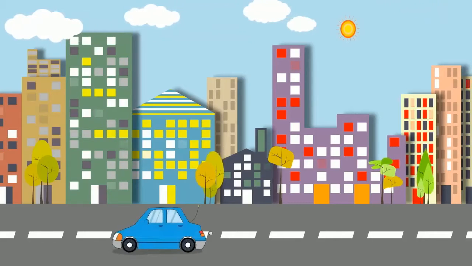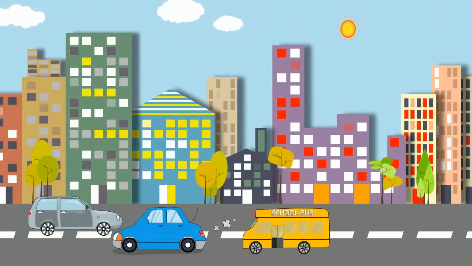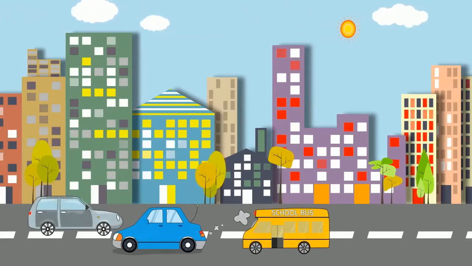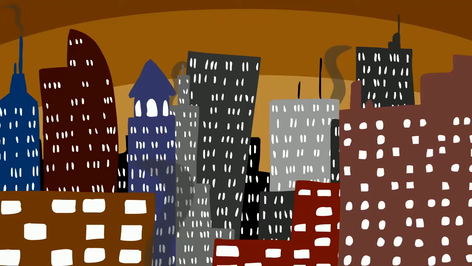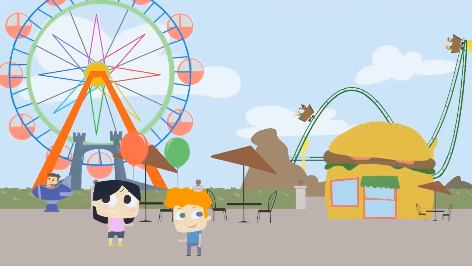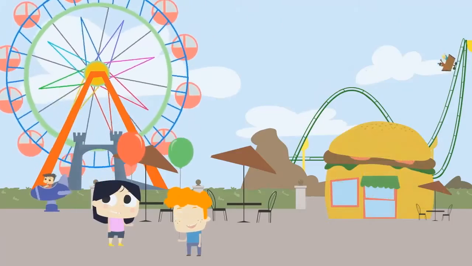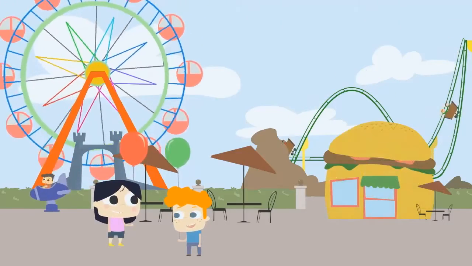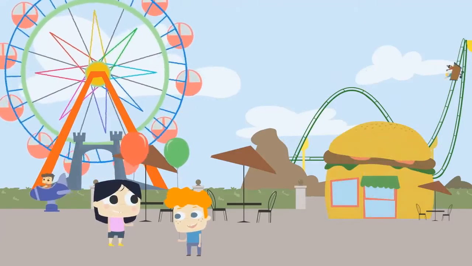There are a lot of lights around, but there's a lot of traffic as well and noise, which creates a lot of pollution in the air and noise pollution as well. But then there are amusement parks and all these entertainment places to go to, so it's a good family life place.